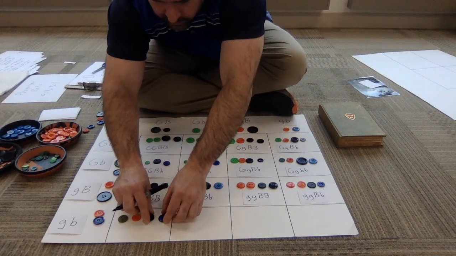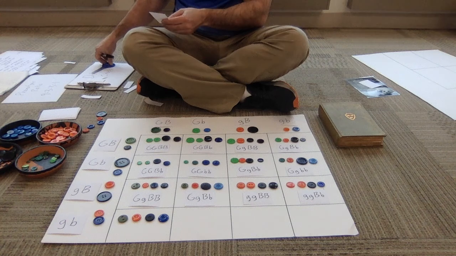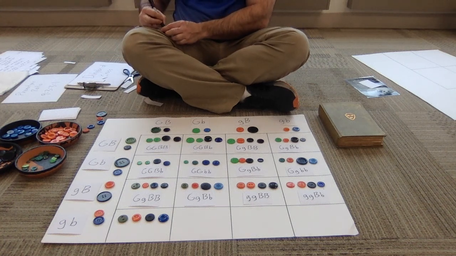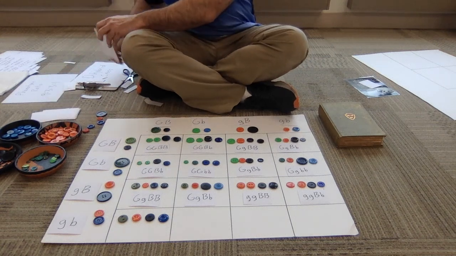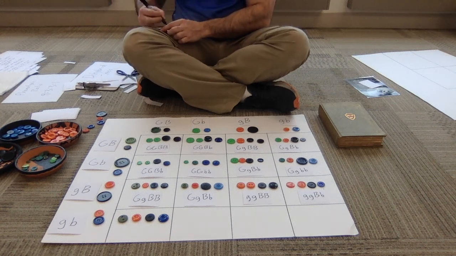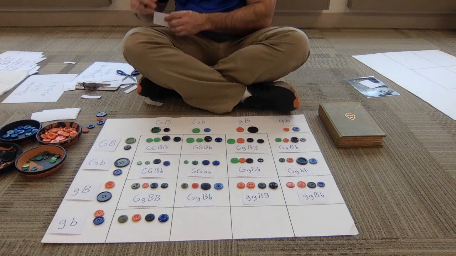Okay. This one looks like it's going to be fully heterozygous, identical to the parents as well. Big G, little g, big B, little b.